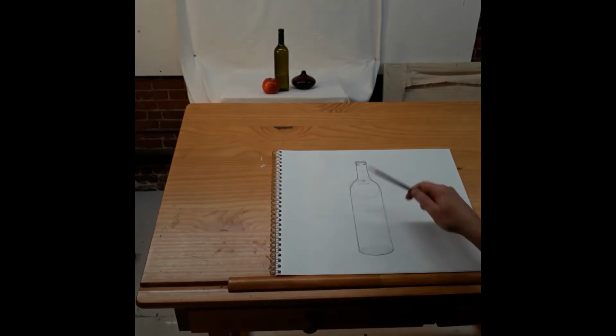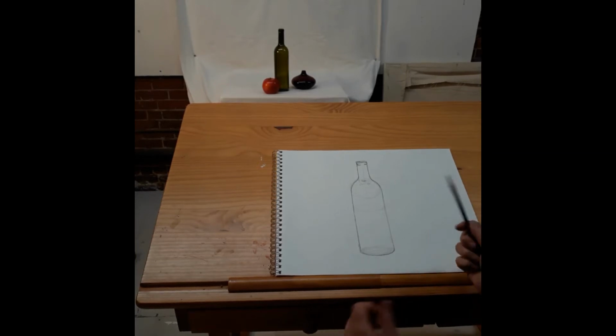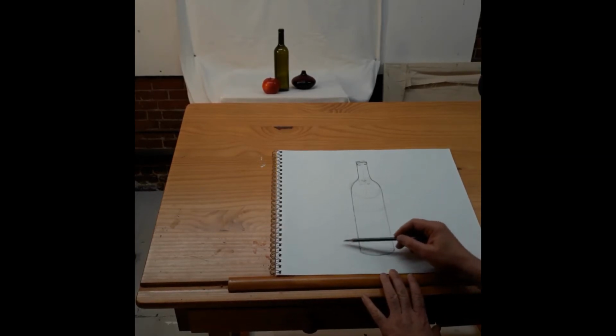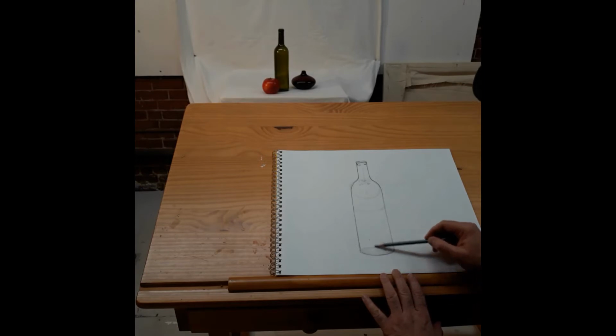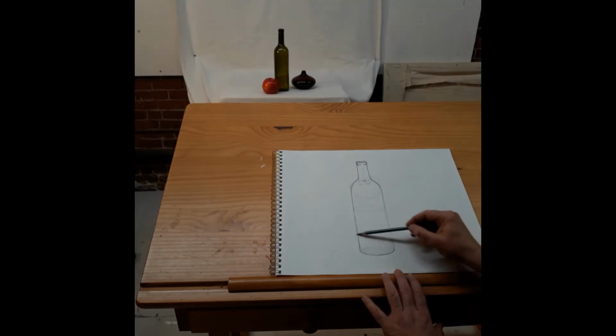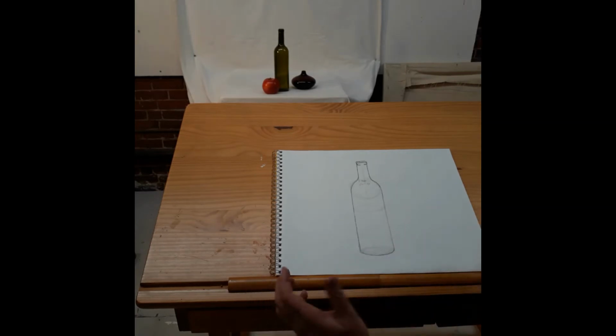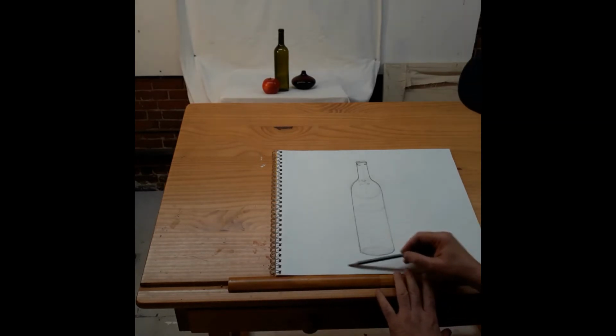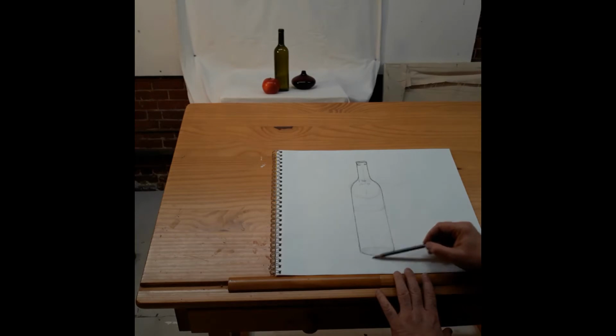Okay, so we have the bottle from before, and I'll begin by adding the apple on the left-hand side and trying to establish its shape by blocking it in, simplifying, seeing through. In this case, seeing through the apple.